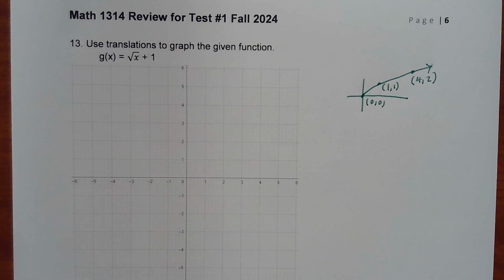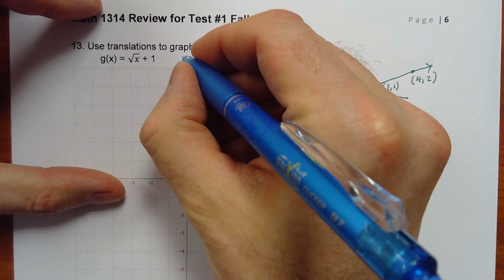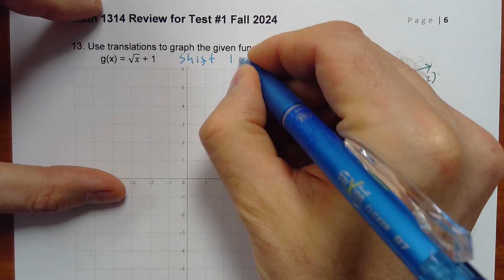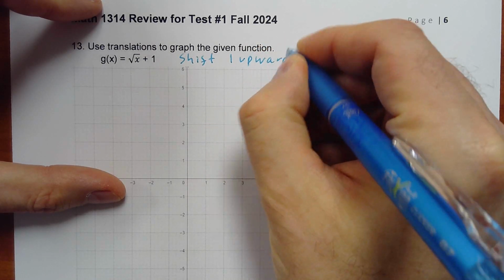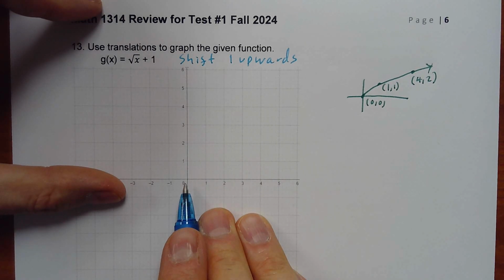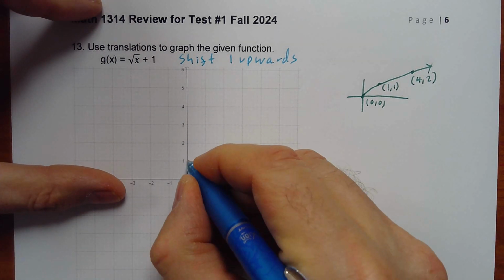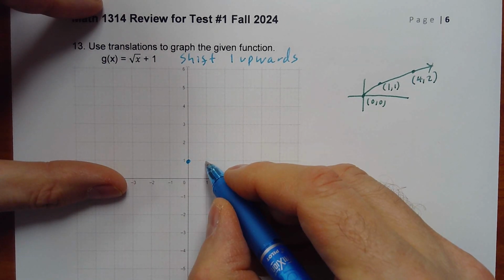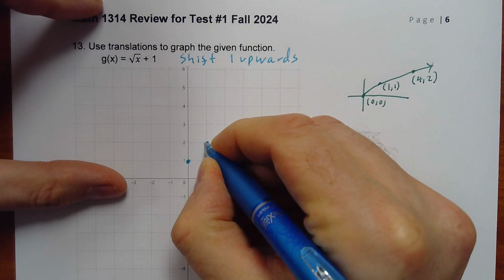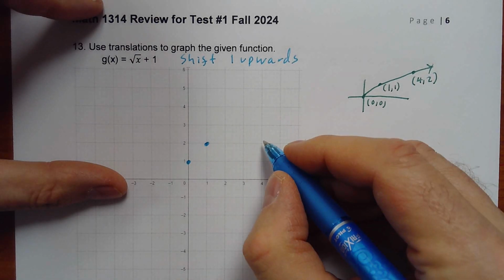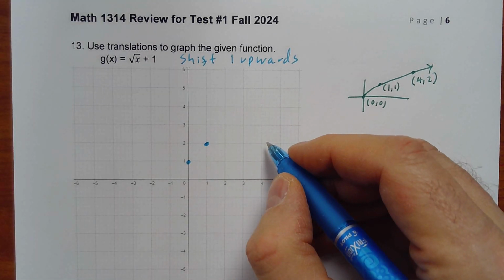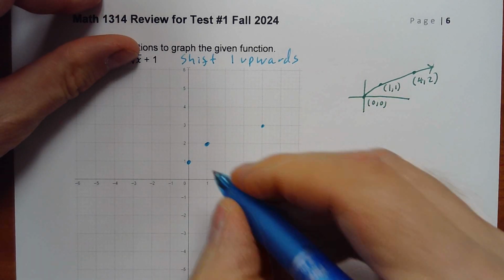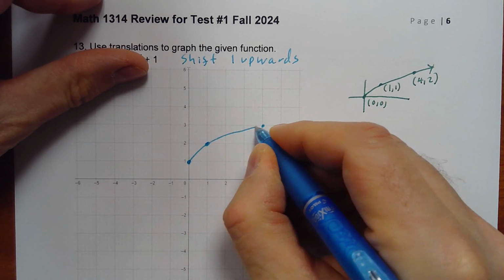Okay. Now this plus 1 is going to shift it up 1. So I'm looking at that point 0, 0, adding 1 to the y coordinate. That becomes 0, comma 1. 1, 1 shifted up 1 becomes 1, comma 2. Excuse me, 4, comma 2. Excuse me. Shifted up 1 becomes 4, comma 3. And then we just go ahead and sketch in a graph.